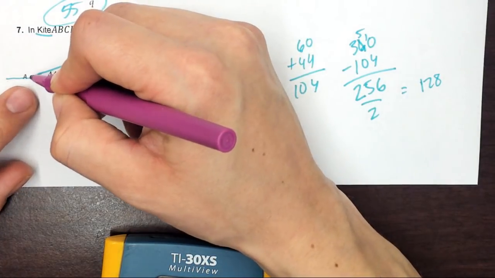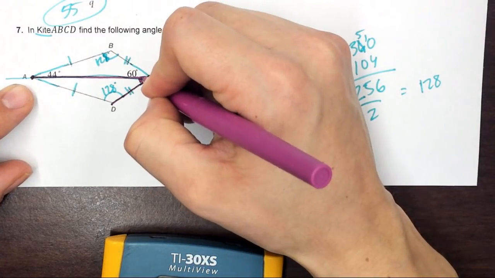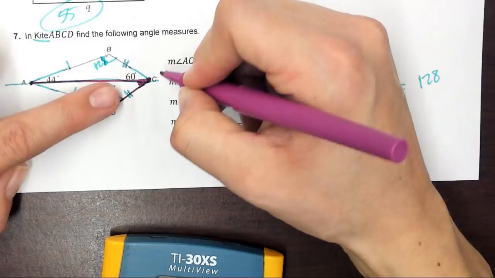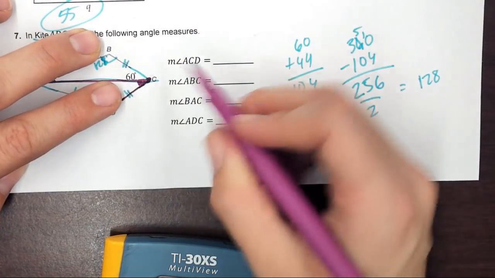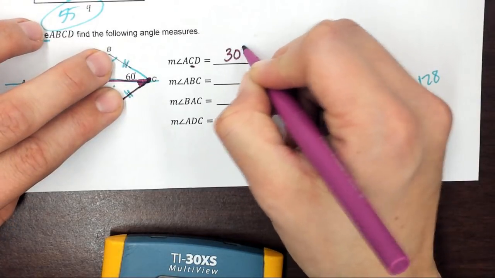So if I follow A, C, D, we're actually talking about the angle here. Now they said this whole thing was 60. If I cut that in half, and that's the angle I'm talking about, we're just talking about that middle letter, ACD, that's going to be 30 degrees.